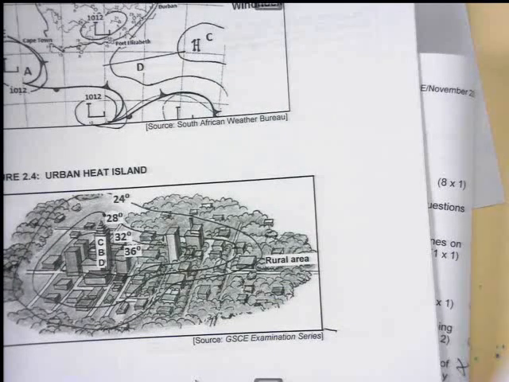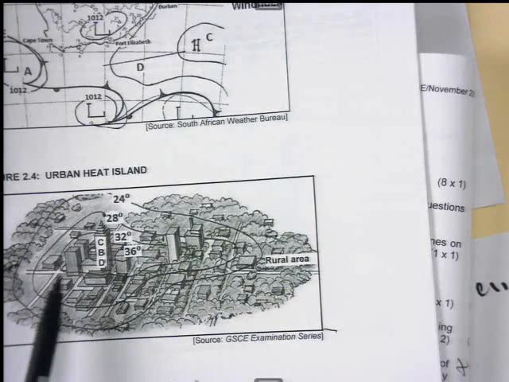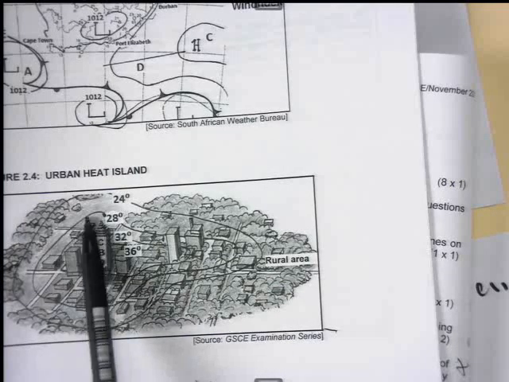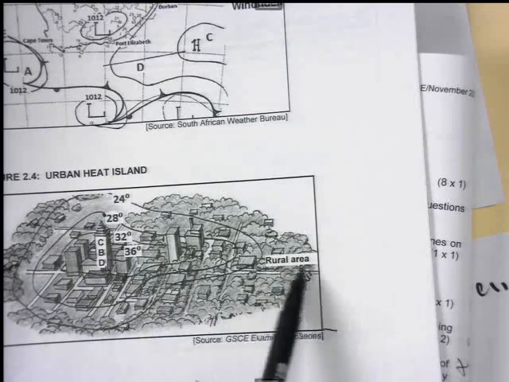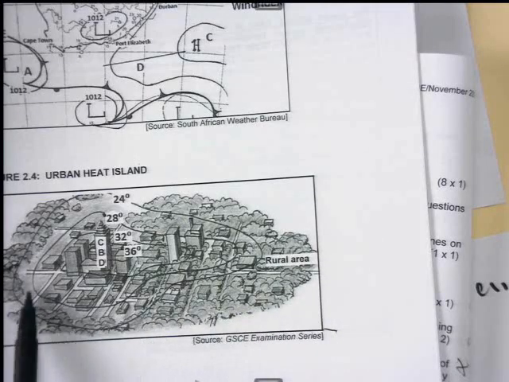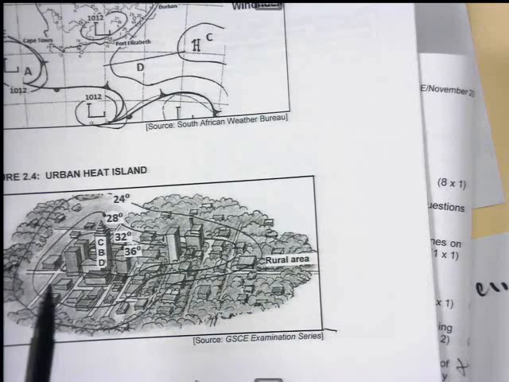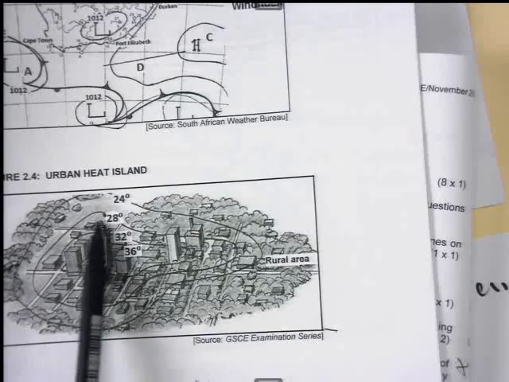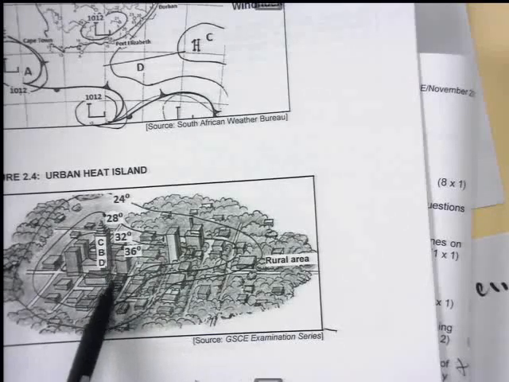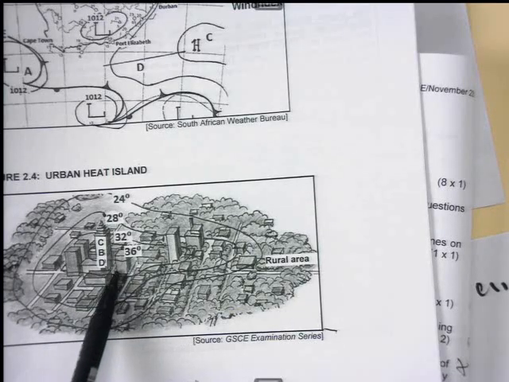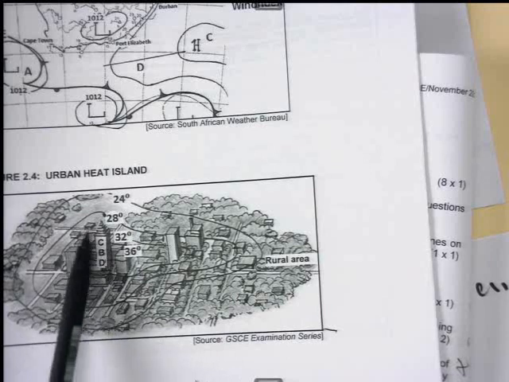And then the other important aspect that we must deal with here is the heat island. Remember what the heat island is: high temperatures over the city surrounded by lower temperatures of the rural area. What causes the heat island? Artificial heat in the city. There are many cars traveling in the city. There are many tall buildings in the city. There is large surface area that can be heated in the city.